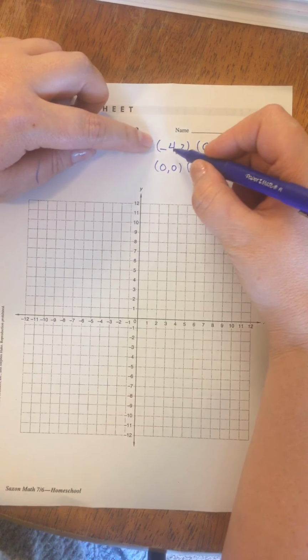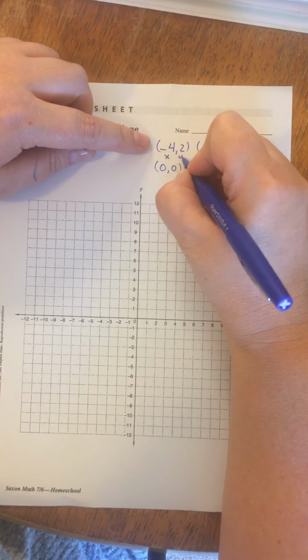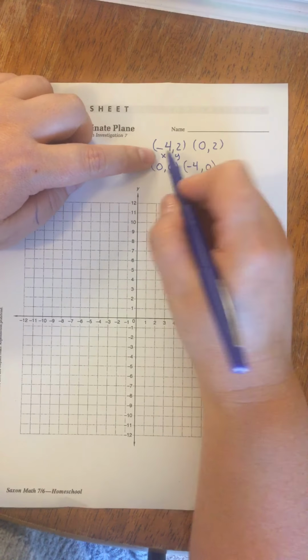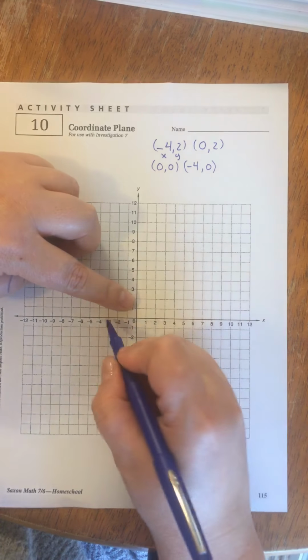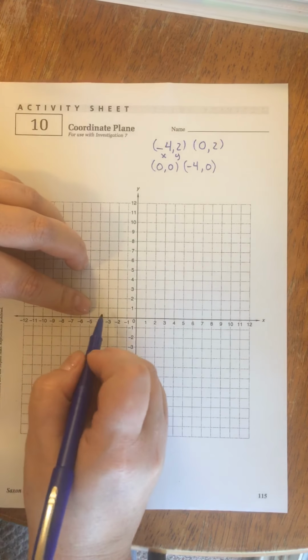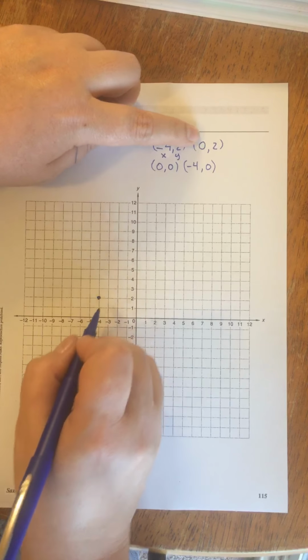All right, so we're going to start with, we know the first number is x, and the second number is y. X-axis, y-axis. So we'll start with -4, 2. So x is -4. We start on our x-axis, and we know it's not +4, so it's not going to be that one. It's going to start at -4. -4, 2. Do I go down 2? No, because that would be -2. So -4, 2. 1, 2. Done. -4, 2. Okay.